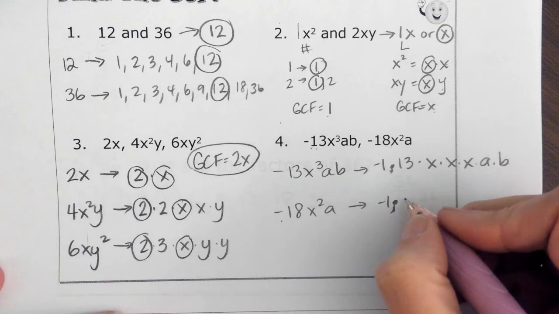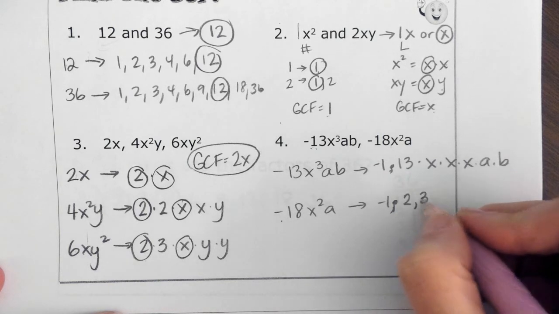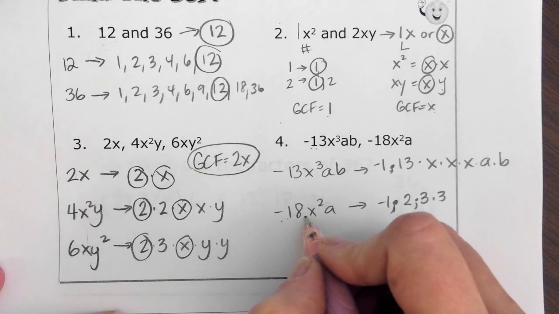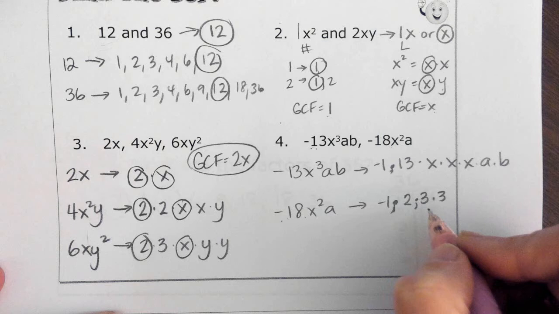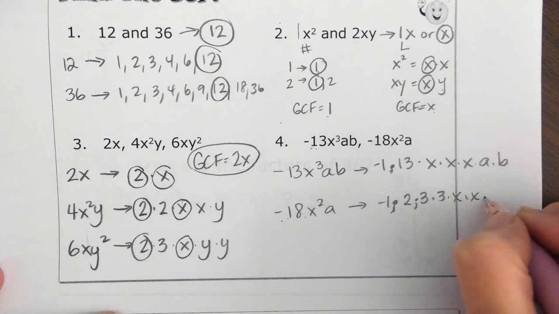And then this one, for 18, I can do 2 times 3 times 3, because 2 times 9 is 18. 3 times 3 is 18, so 2 times 3 times 3 gives me 18. Then I have x times a.